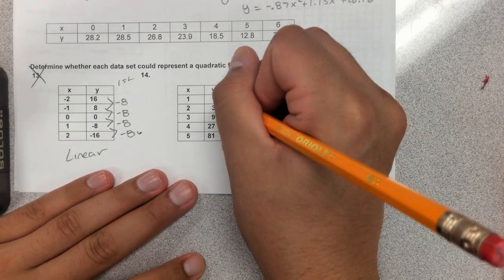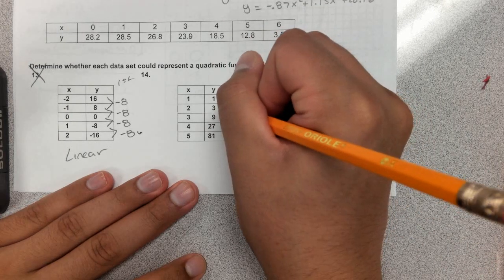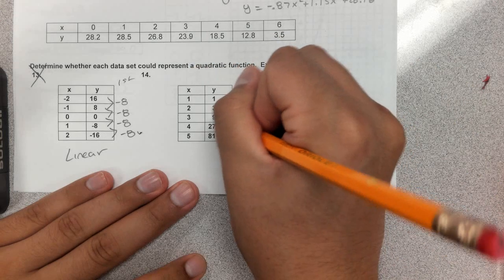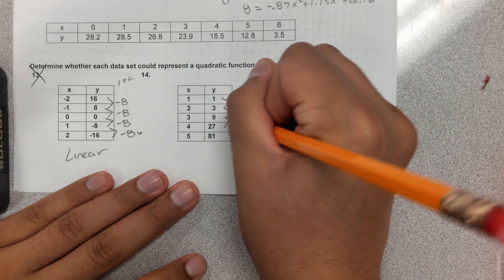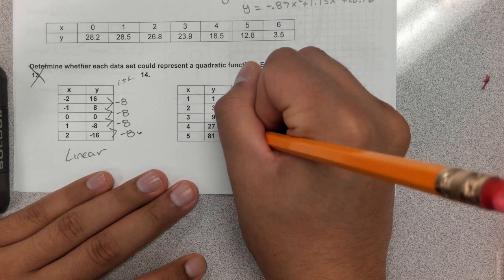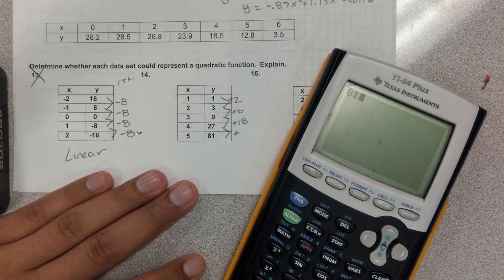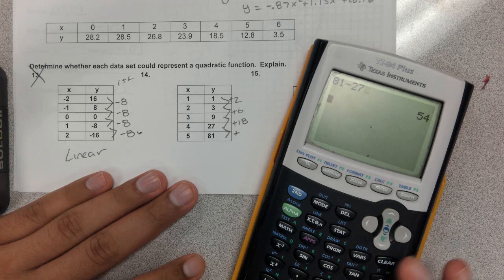Now for 14, do the same thing. 1 to 3, you have to add 2. 3 to 9, plus 6. 9 to 27, plus 18. 27 to 81, plus, I think that's 54. Let me just make sure. Yeah, 54.